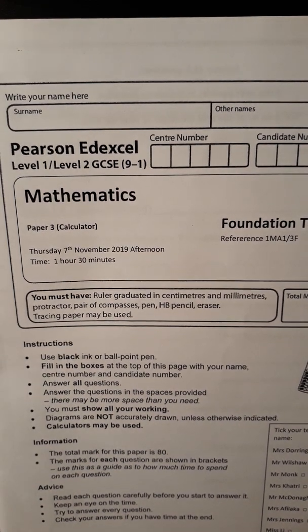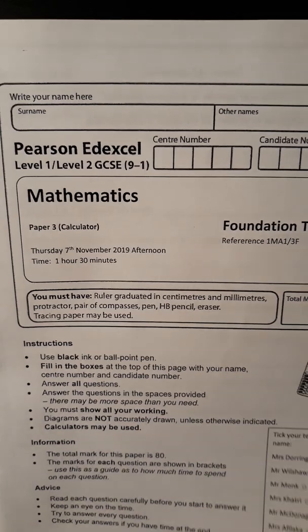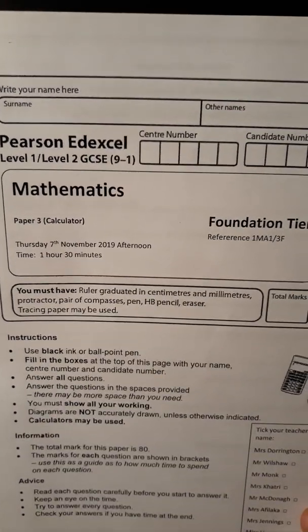It's time for paper 3 of the King's Langley mock. This is a calculator paper and this is the foundation tier. Okay, let's get through this thing.